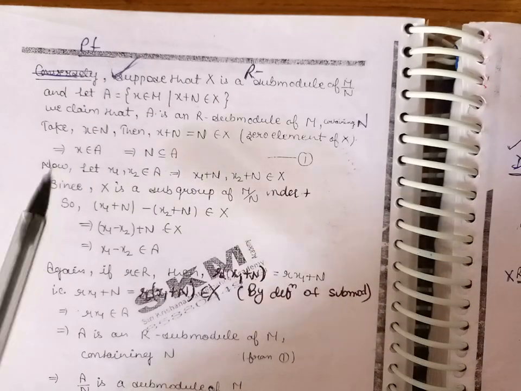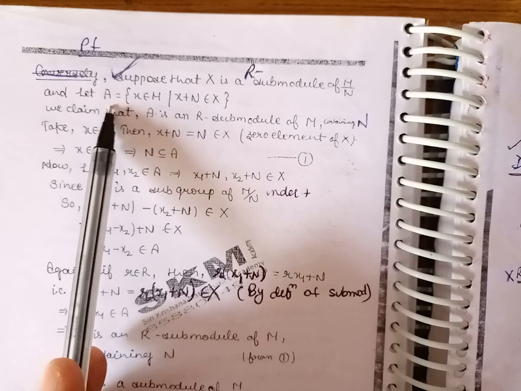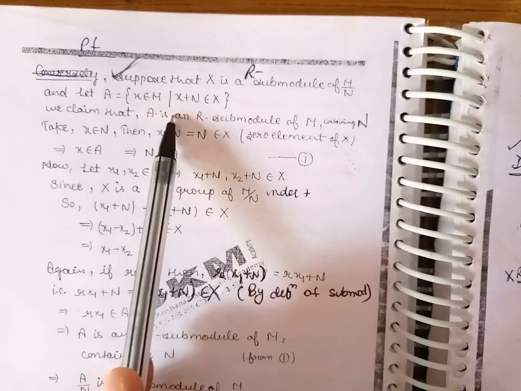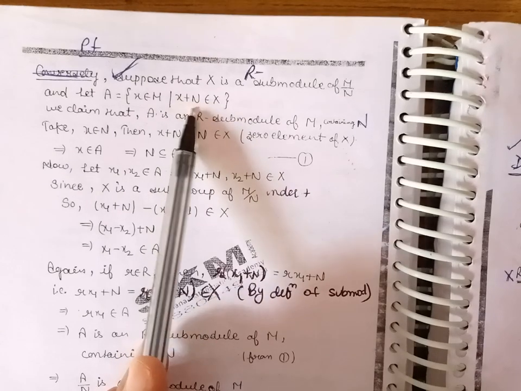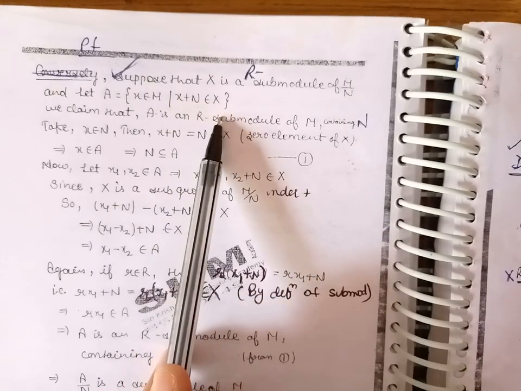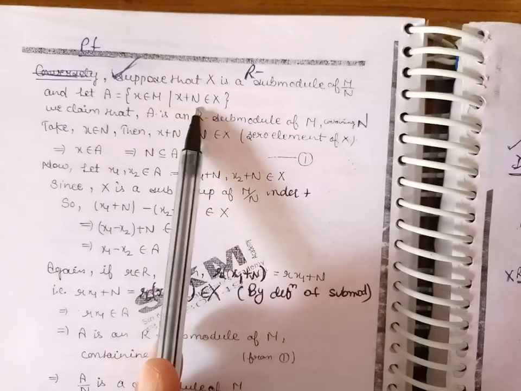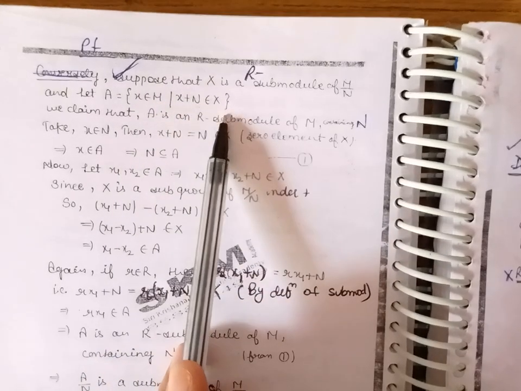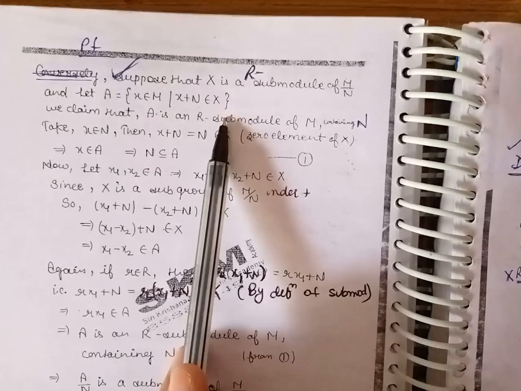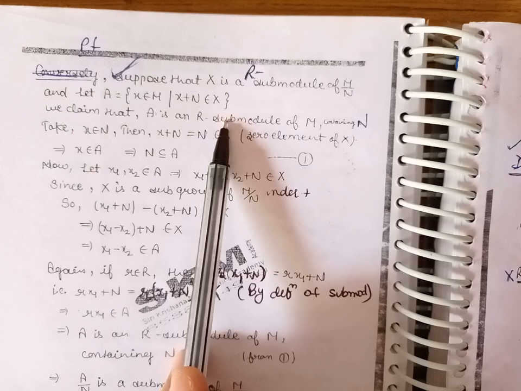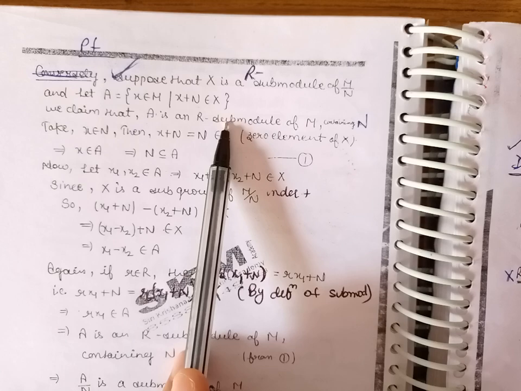Now let us define A, the set of all those elements of M such that the quotients formed by them belong to X. That is, the set of all those x belonging to M such that x plus N belongs to X. Now according to the requirement, we are to prove that A is a submodule of M containing N. So first of all we prove that N is contained in A.